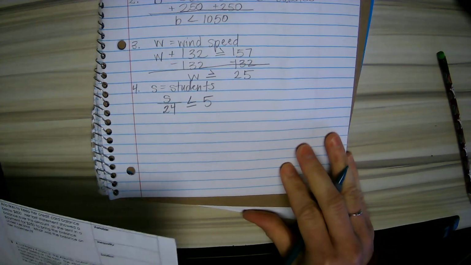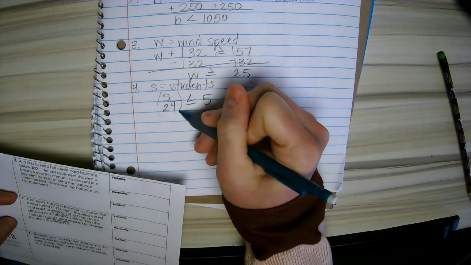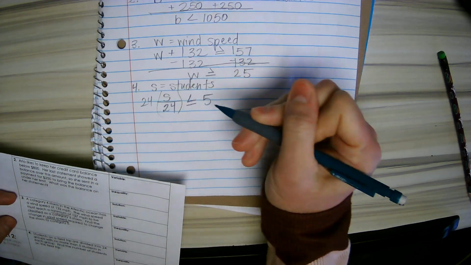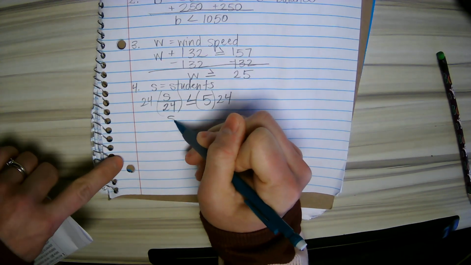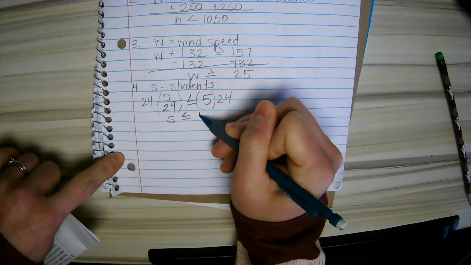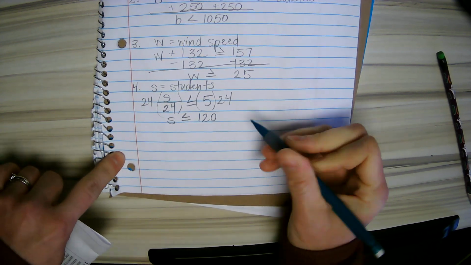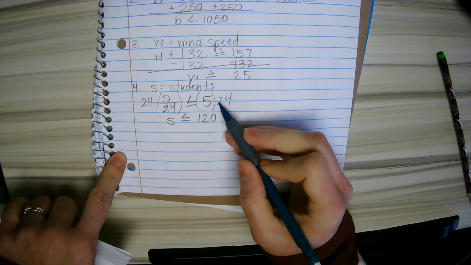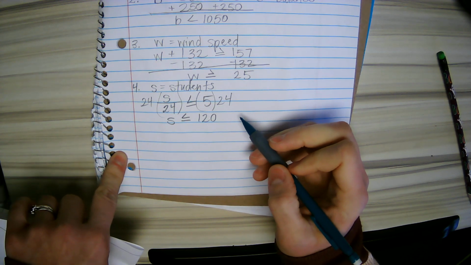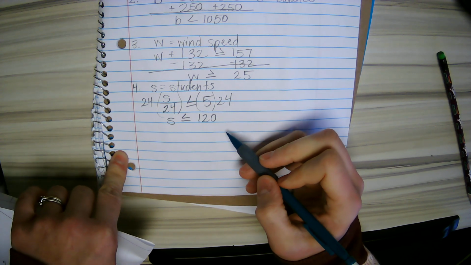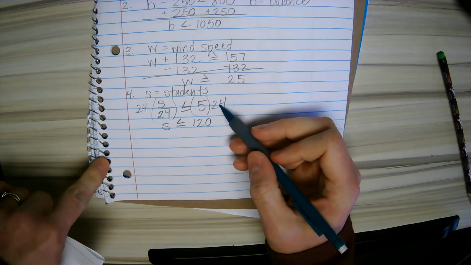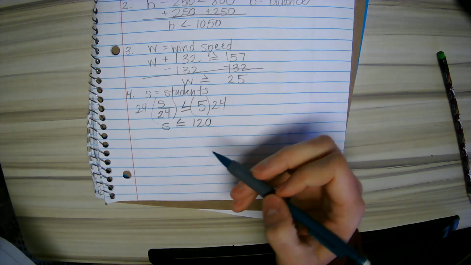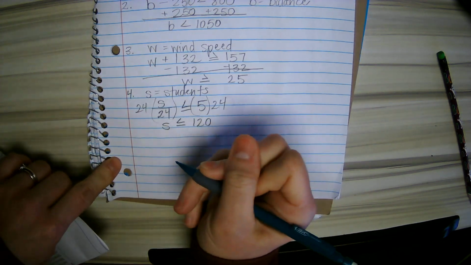All right, and then we would solve. So we are multiplying both sides to get rid of that division. We have S is less than or equal to 120. I always divide this by 2 and multiply by 10 because I know my 10's better than my 5's. I don't want to have to count by 5's 24 times. All right, number 5.